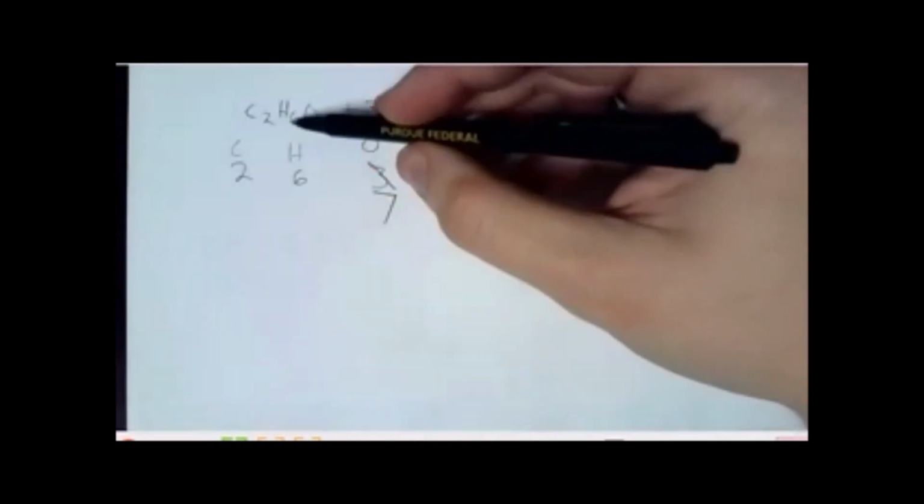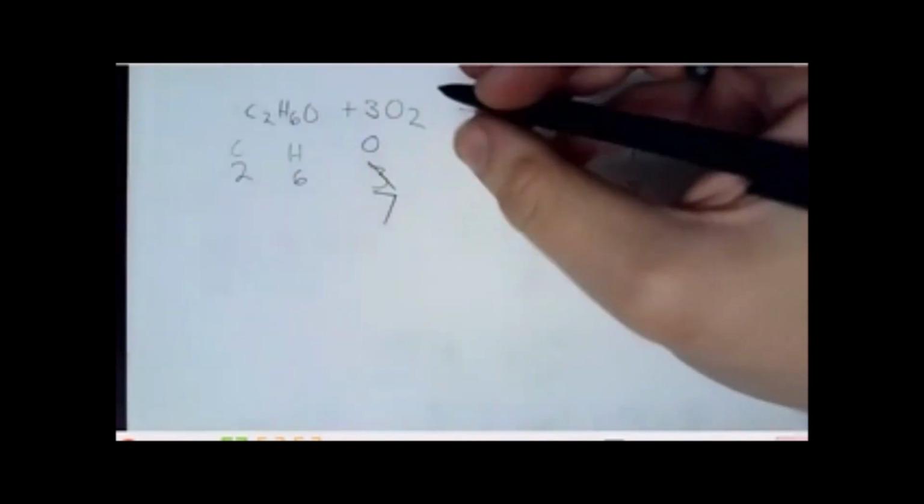2 carbons, 2 carbons, 6 hydrogens, 6 hydrogens, 7 oxygens, 7 oxygens. The law of conservation of matter is obeyed. What does this mean now? It means for every ethanol molecule that burns, we need 3 molecules of oxygen to burn with it. For every 1 ethanol molecule that burns, we produce 2 molecules of CO2. And for every molecule of ethanol that burns, we'll produce 3 molecules of H2O. When we look at this, we'll need this to help us understand a molecule ratio.